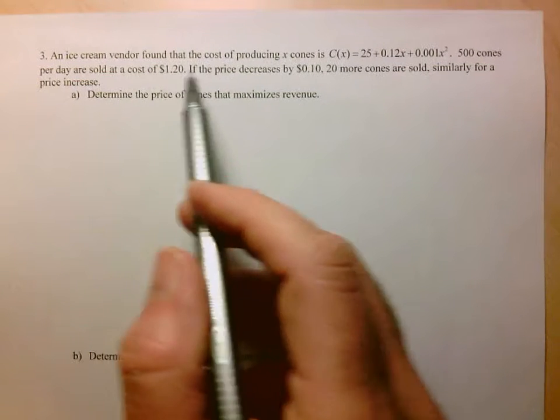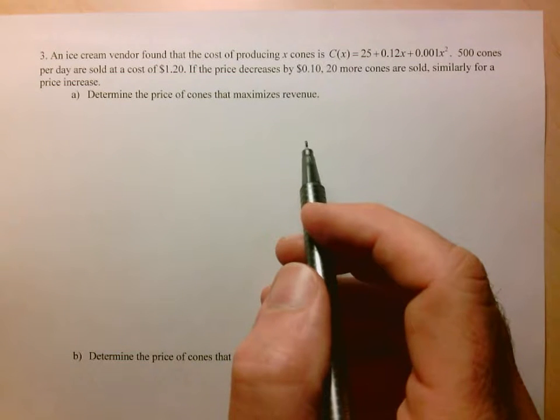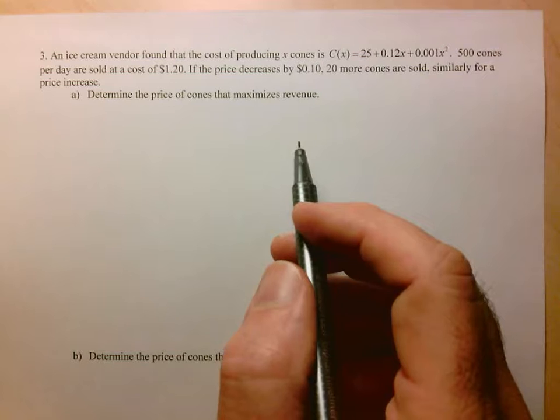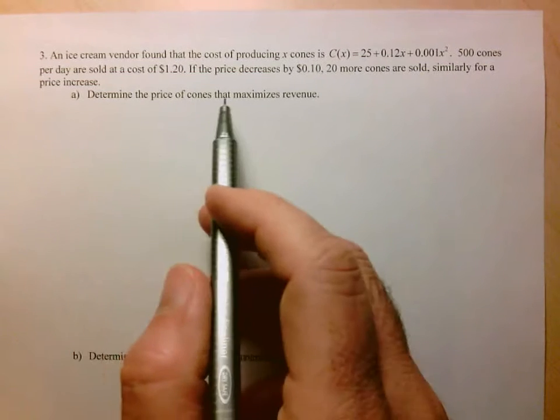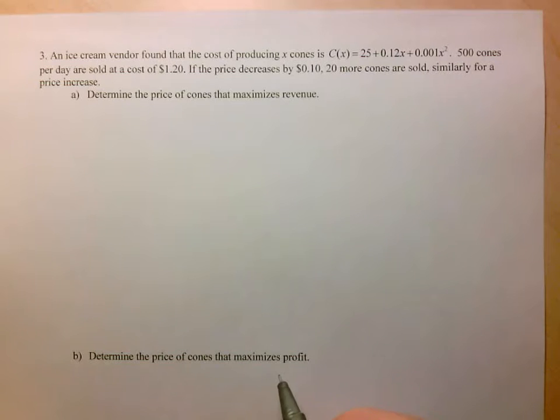If you increase or decrease the price by a certain amount, the number of cones sold will increase or decrease always by the same amount. And we want to determine in the first part the price of the cones that maximizes revenue, and then in B the price of the cones that maximizes profit.